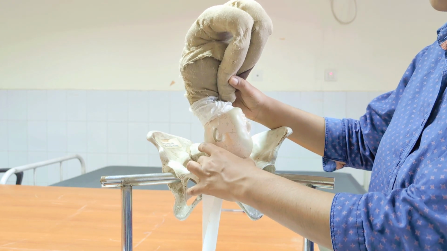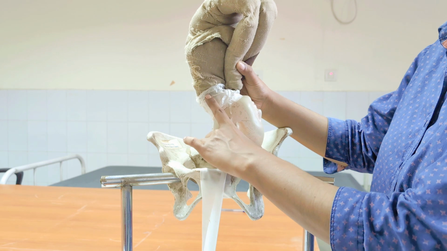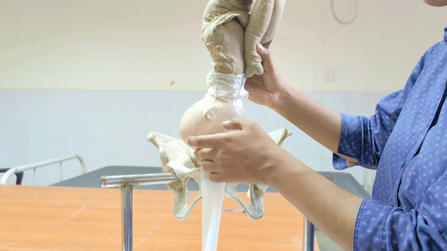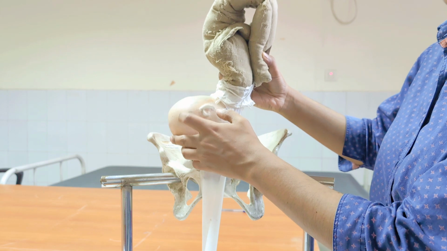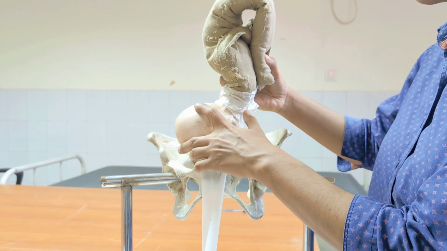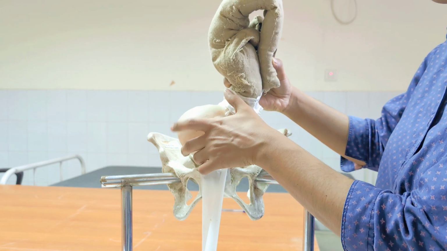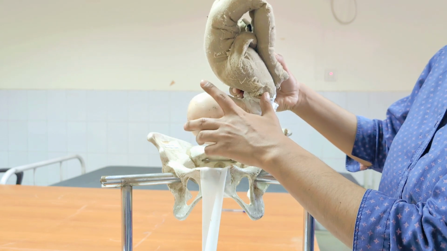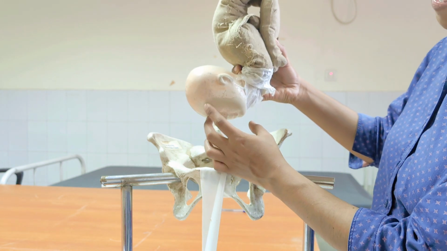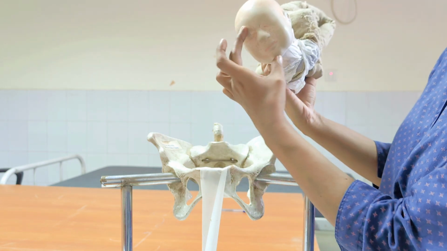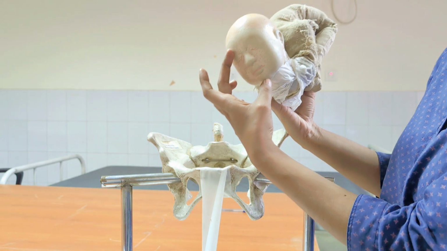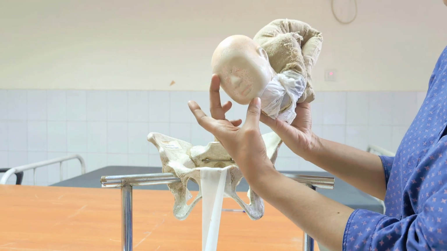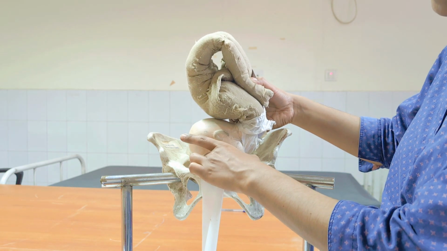But in case of a face presentation, there is extension at the level of the fetal neck. So the occiput, you can say, is now in contact with the back of the baby. It is so extended that it is in contact with the back of the baby, and the face becomes the presenting part, or the part that lies over the internal os, like this.